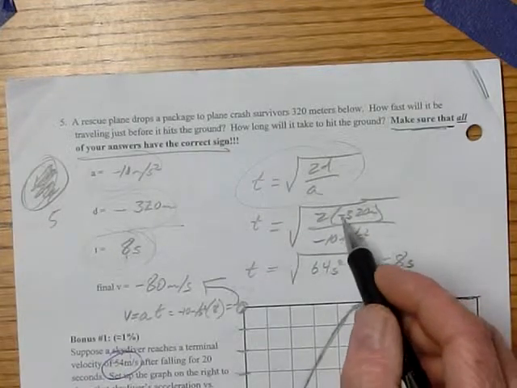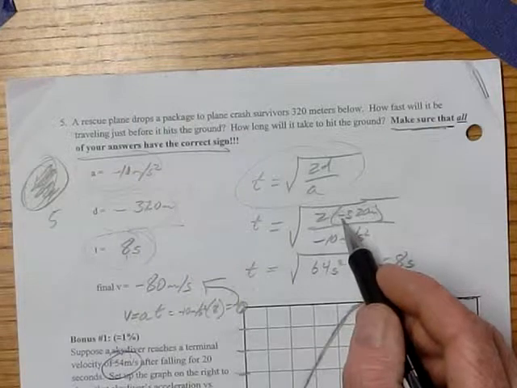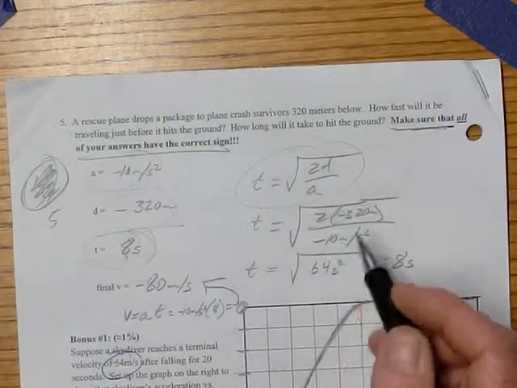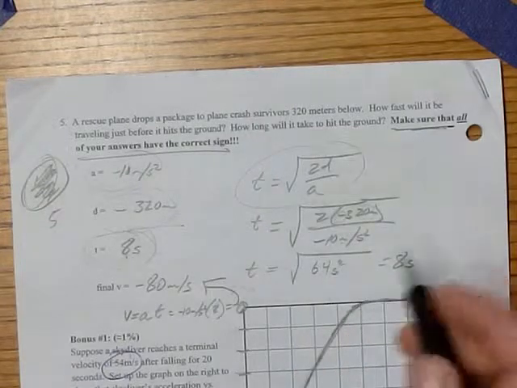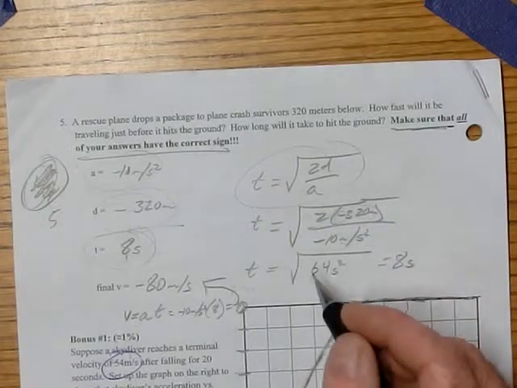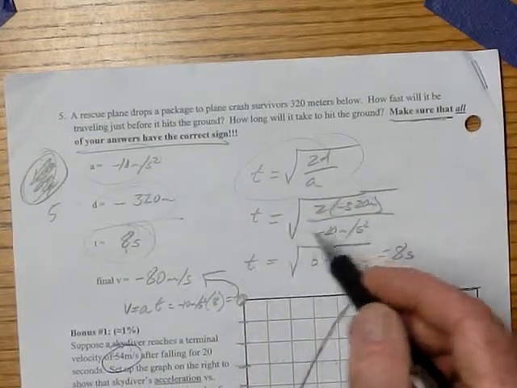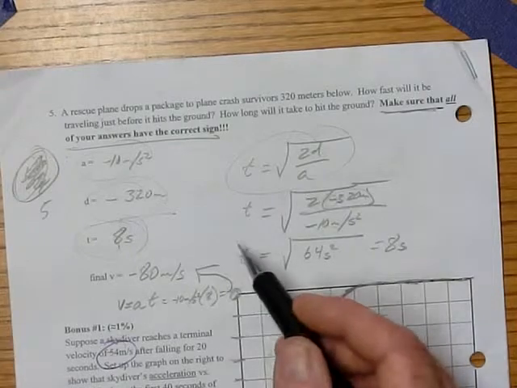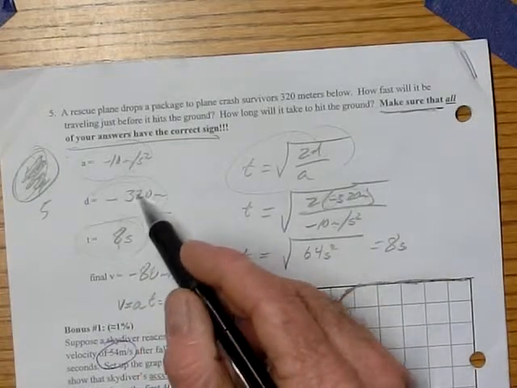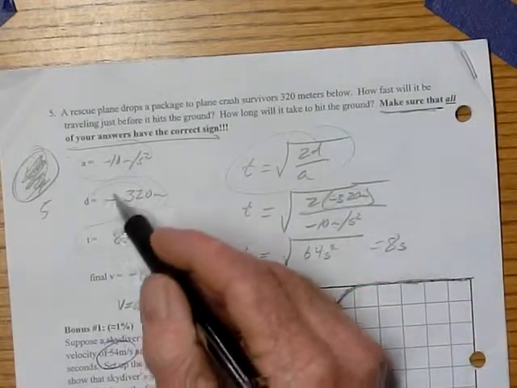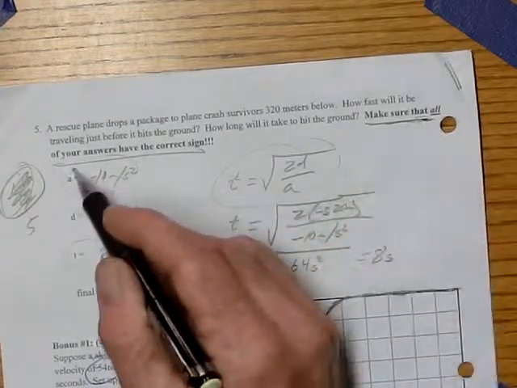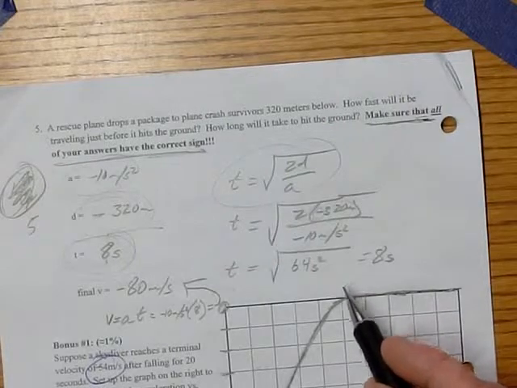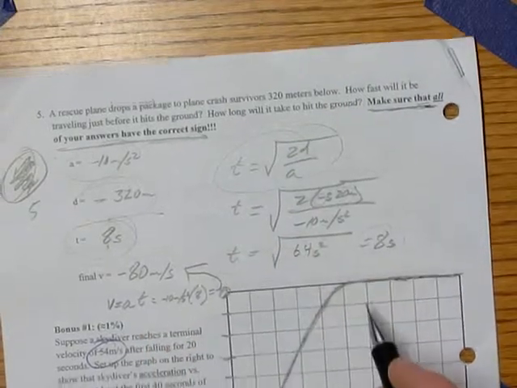Now, if you didn't put the negative in here, then you'd have 640 divided by -10, which would be -64. And you can't take the square root of a negative number. If you get to that place, that should remind you that you messed up somewhere. And it's probably something that should have been negative that wasn't. So if you didn't make this negative and you got to that point, hopefully that's a reminder that, in order to make sure I've got the correct sign, I need to go back and make that a -320. So the time is 8 seconds.